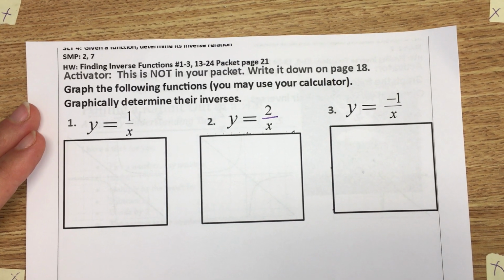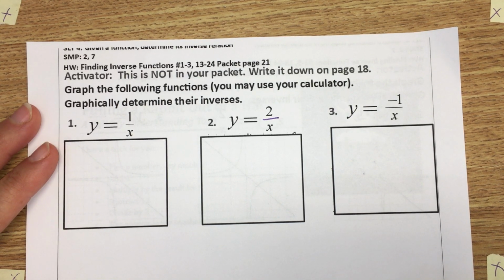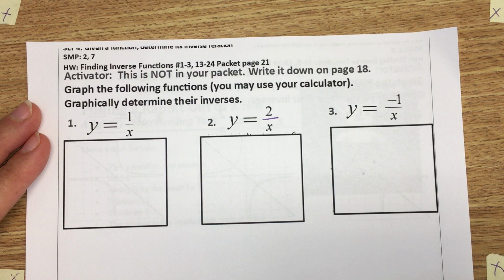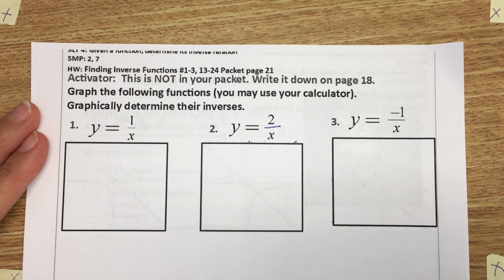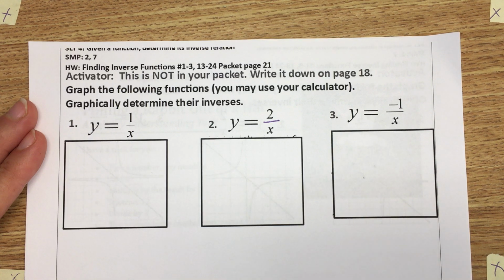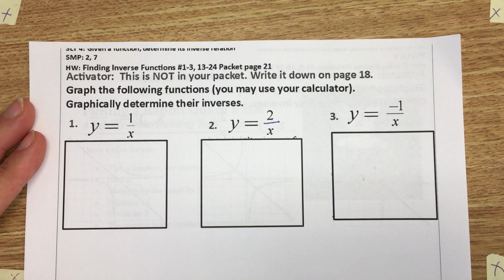This is a lesson on student learning task 4, determining algebraic inverses. We're going to continue our investigation of inverse functions and start by graphically determining 3 inverses. So what I'd like you to do is write down these 3 functions, graph them either by hand or by calculator, and then create a paper graph. And then use the ordered pairs from your original graph to find the inverse.